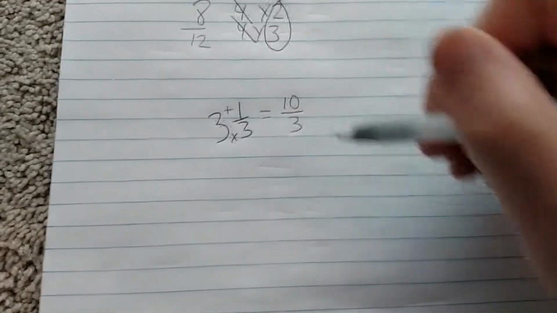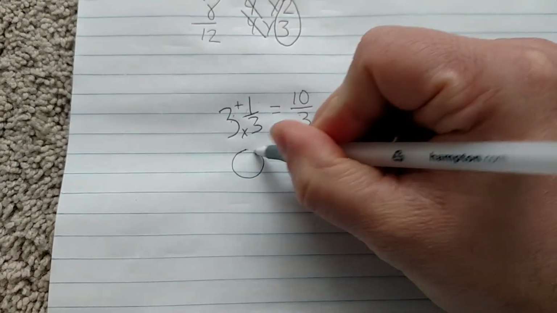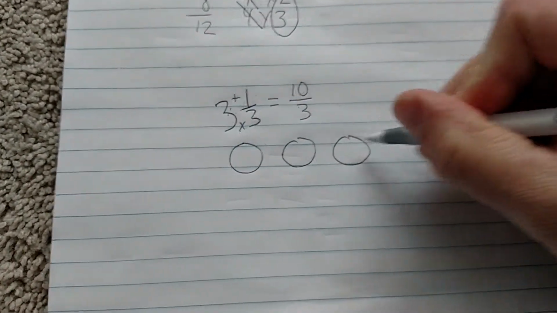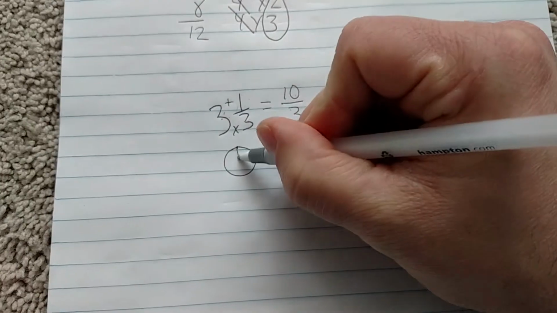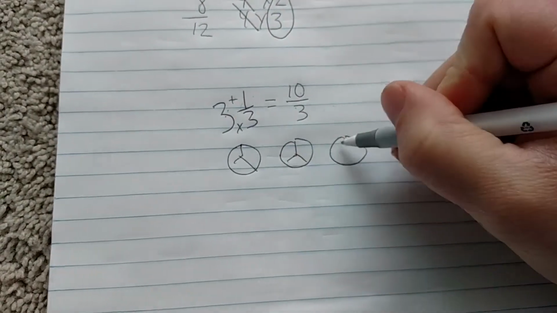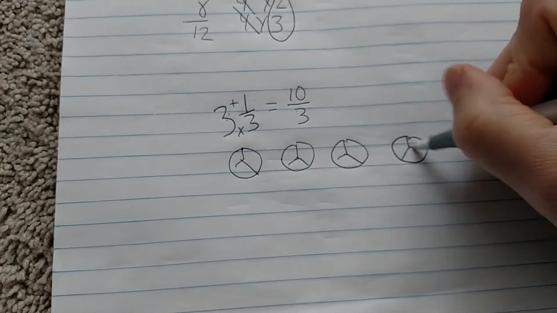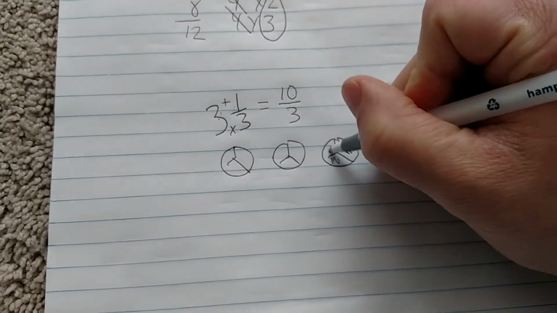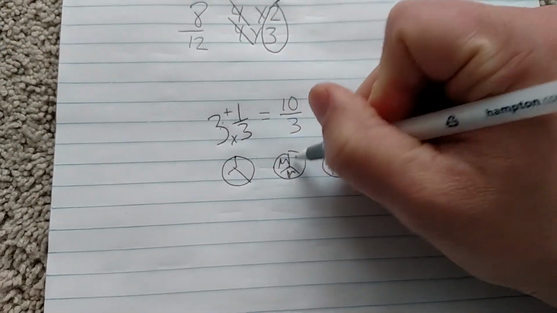What that looks like, just so everyone can see: there's 3 wholes. I'm going to draw the 3 wholes quickly so everyone can see what we're actually doing. And I'm going to fill in all 3 of my wholes. There's 3 wholes.